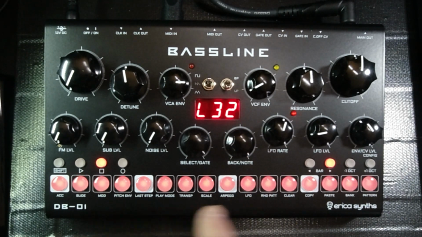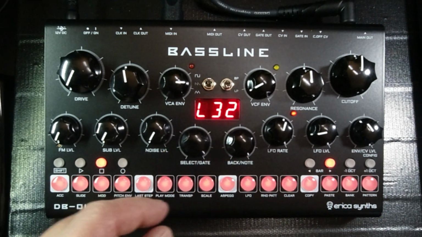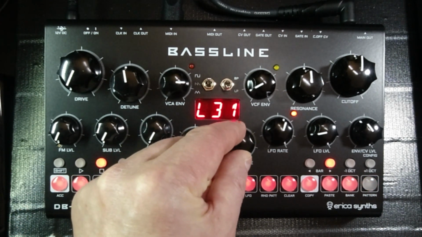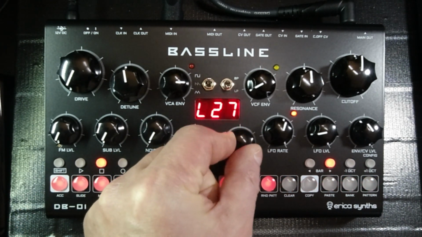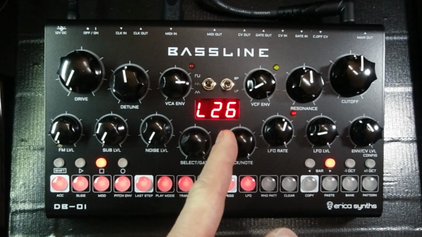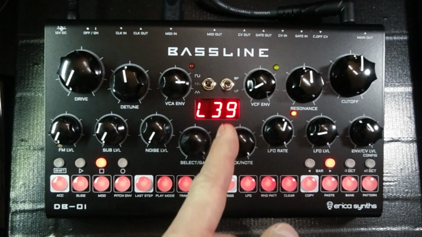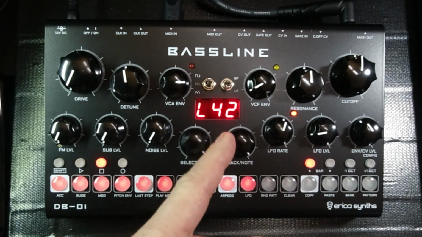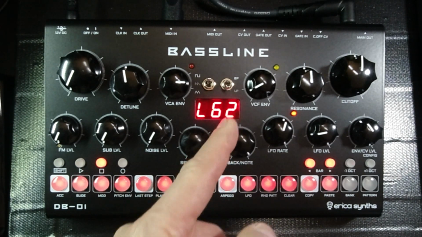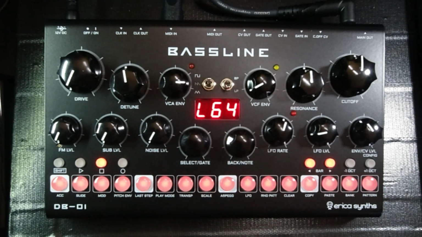bar 2. We're still on last step 32. You'll see the display wind down, 30, 29, 28. Setting the length, and of course you can keep on going. If we look at bar 3, go all the way, bar 4, go all the way up to 64 steps.